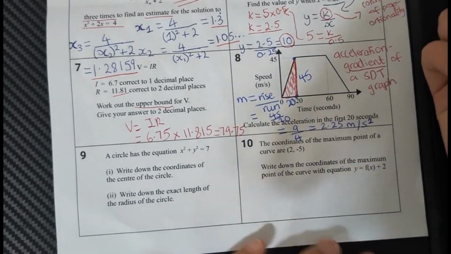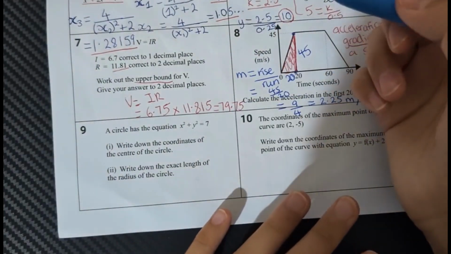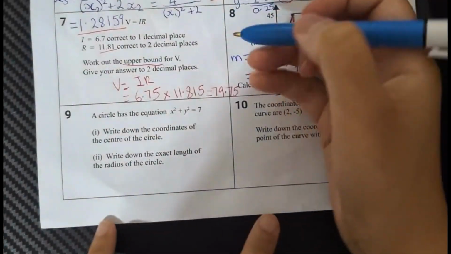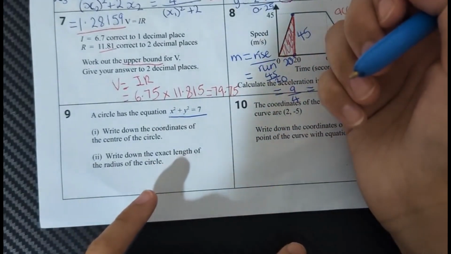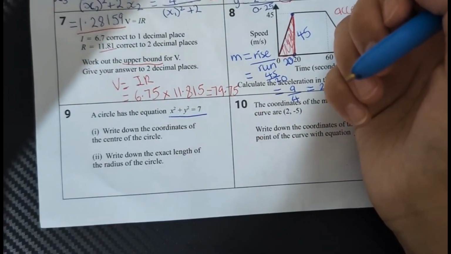Maths. Okay. Now we can take a look at question number 9, which is a circle question. A circle has the following equation: x squared plus y squared equals 7. Write down the coordinates of the center of the circle. Okay, what do we think the center of the circle coordinates might be?